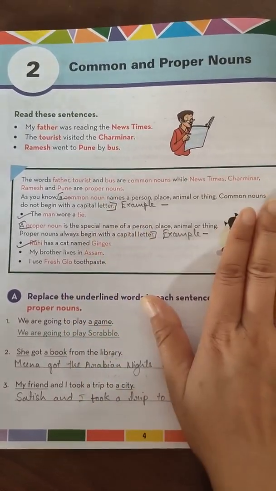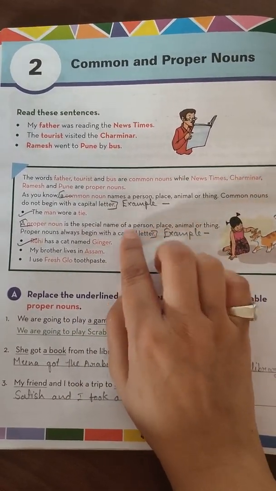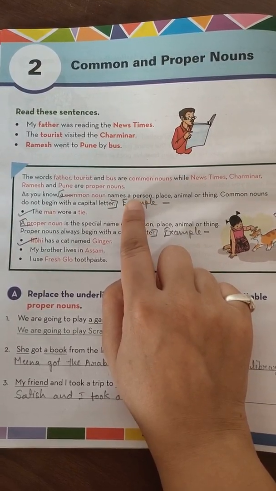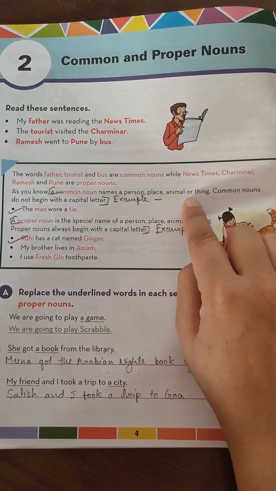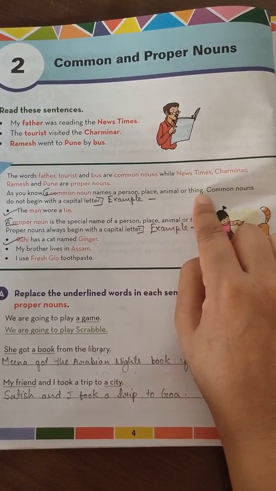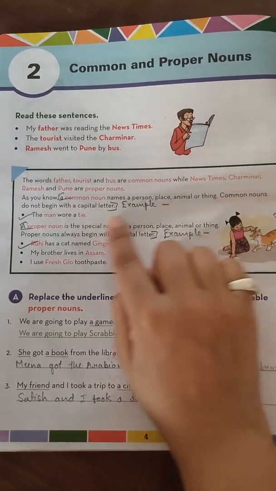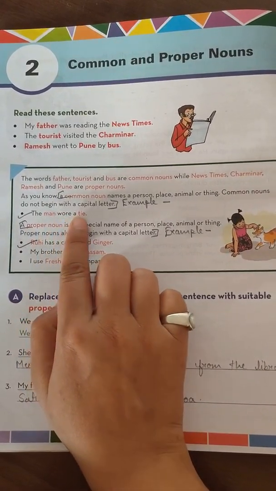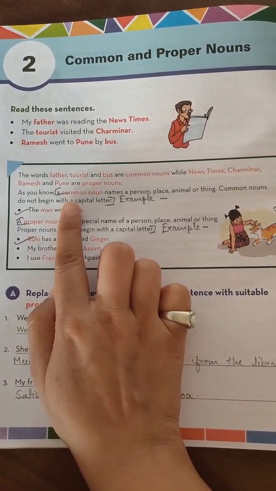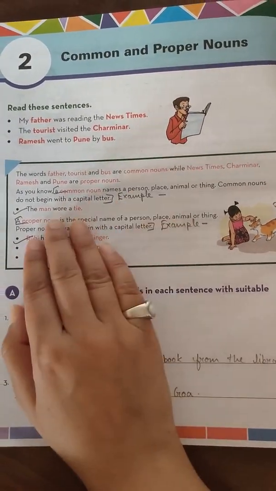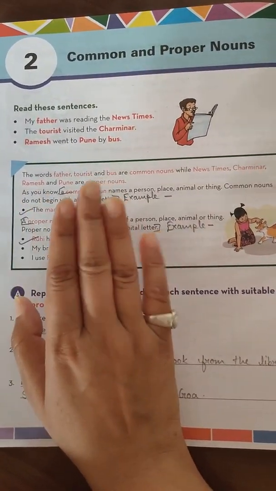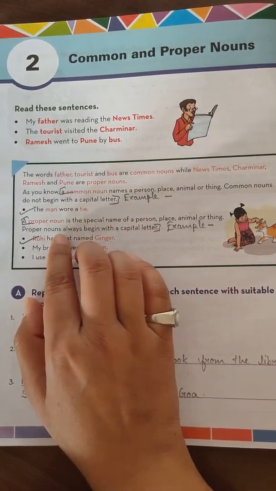Dear students, as we all know, common nouns are the names of a person, place, animal or thing. Common nouns do not begin with a capital letter.